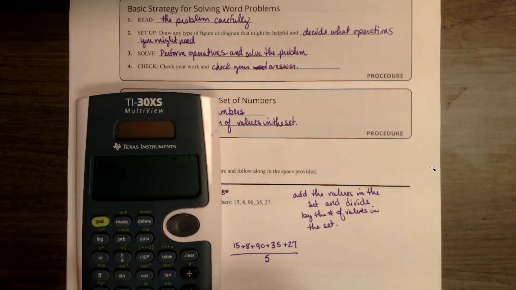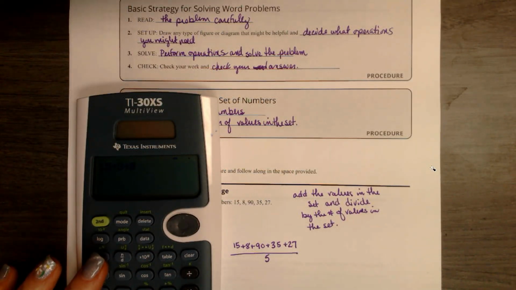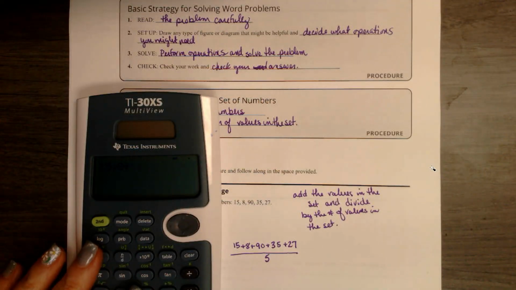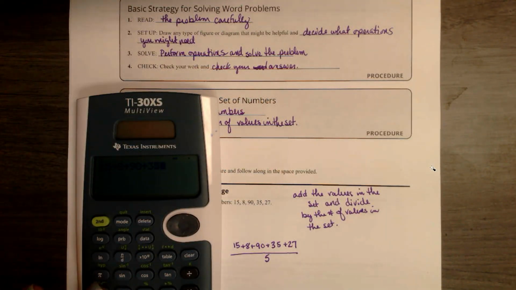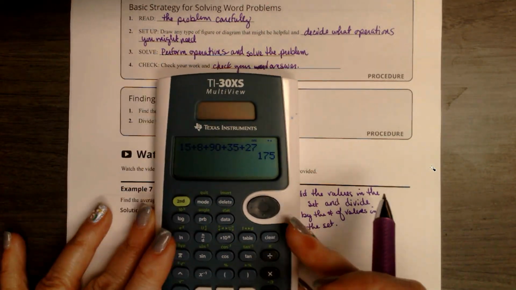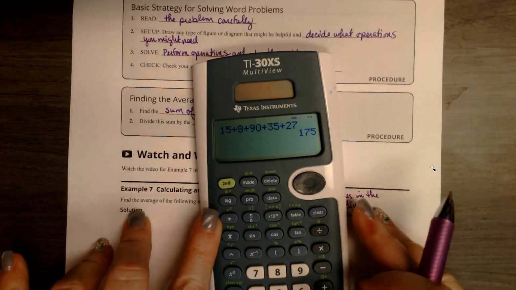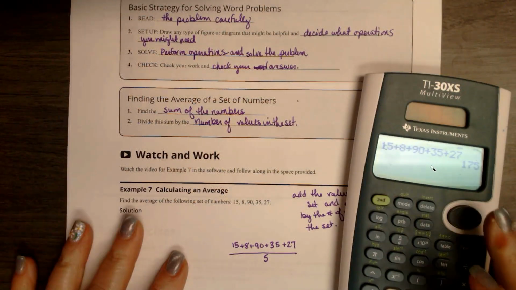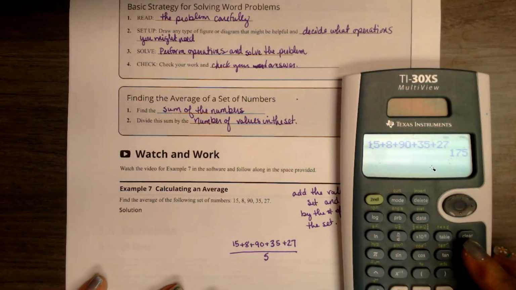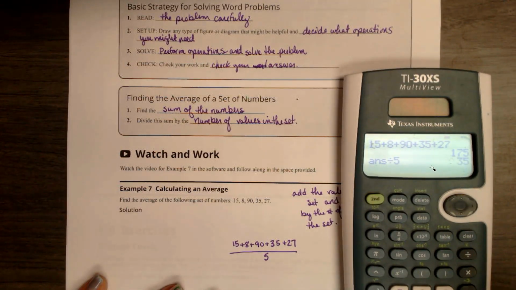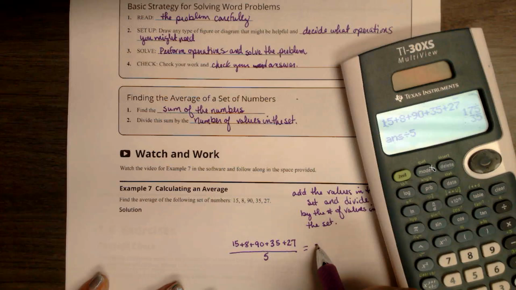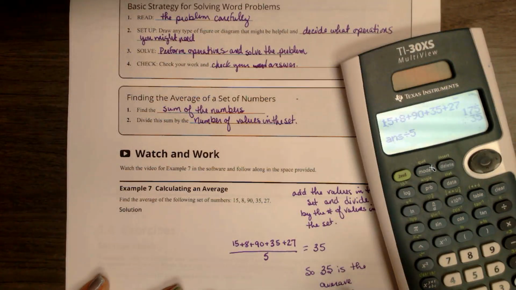So I'm going to say 15 plus 8 plus 90 plus 35 plus 27. You enter, you can't even see what that is. It says it's 175. Come back over here with it. And then I go divided by 5, and it tells me 35. So 35 is the average of those numbers.